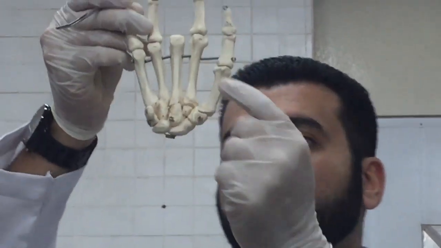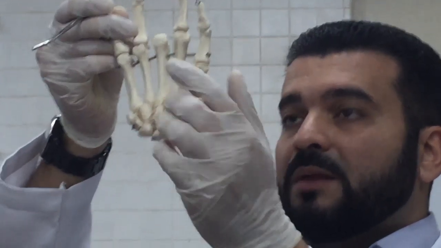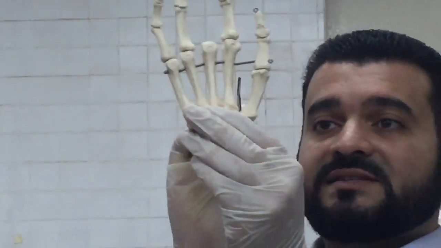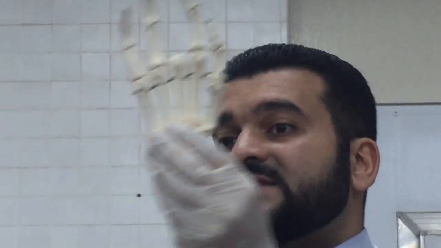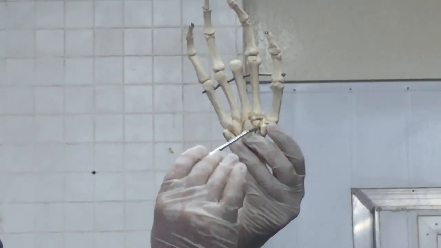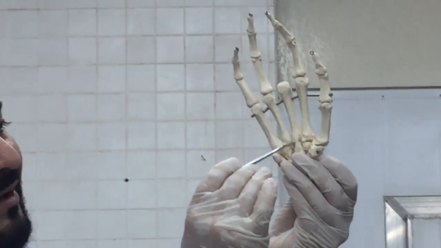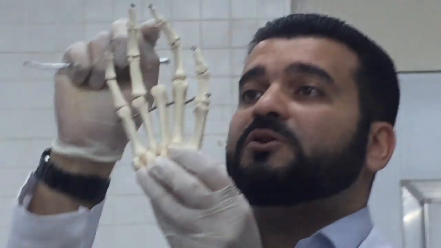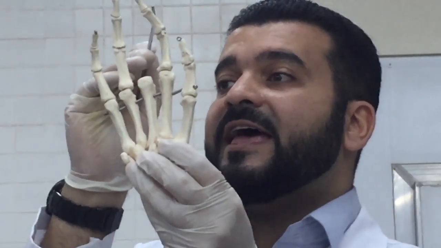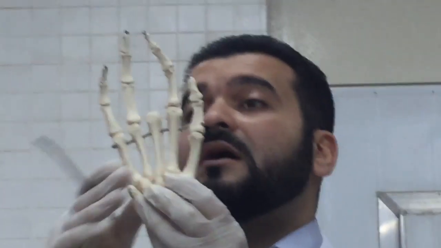After that, we have these 5 bones, which are the metacarpal bones. This is the first metacarpal, second, third, fourth, and fifth, okay? The joints between the carpal and the metacarpal bones are called carpometacarpal joints, okay? After that, we have the fingers. The fingers contain the phalanges. The joints between the phalanges are called what? Interphalangeal joints. I may ask you in the exam, very rare, but I can ask.